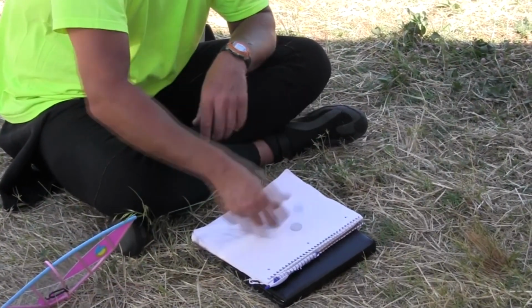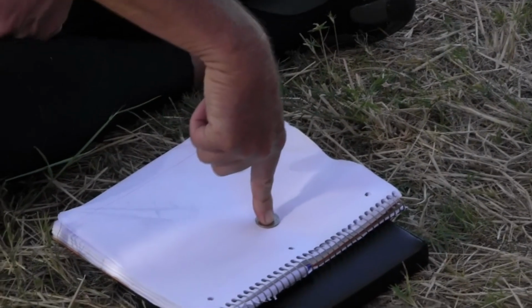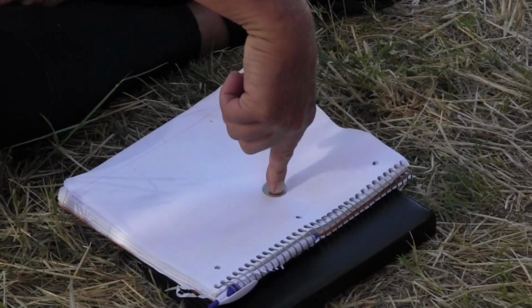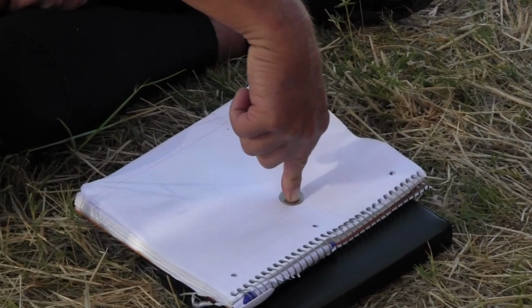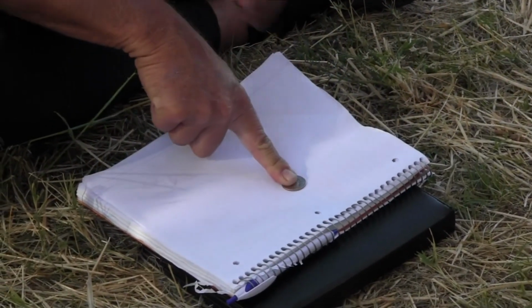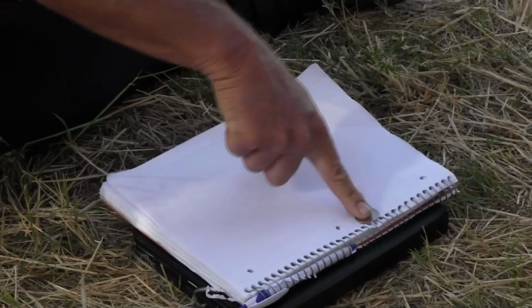If I take this quarter and put it on my book here, and I put my finger on the top of it, I want to slide the quarter to Mike. Am I going to have much luck sliding the quarter to Mike with my finger right here? Not really. But if I move my finger down and down and down, the more angle my finger gets on the quarter, the easier it is to slide that quarter to Mike.